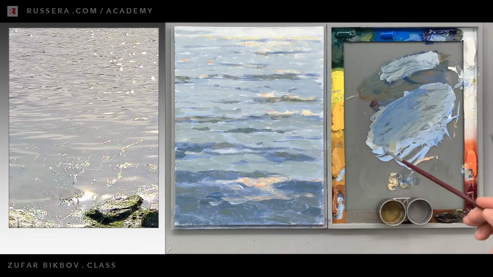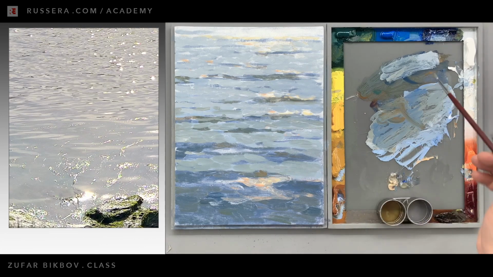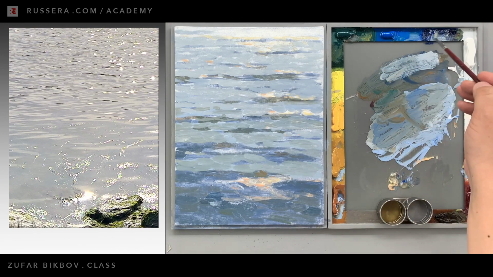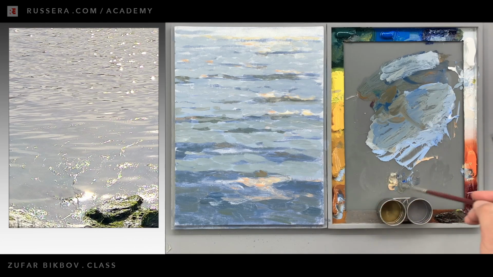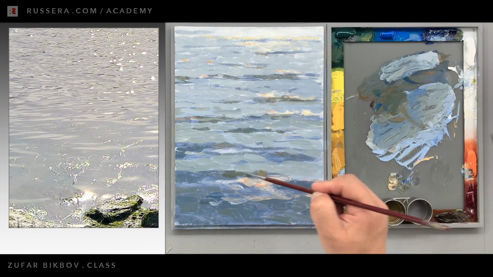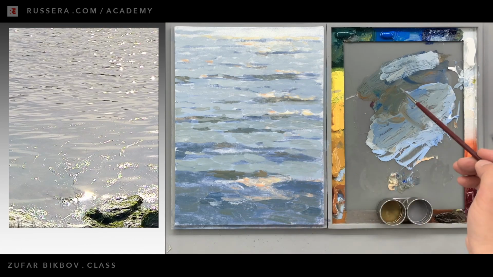So now a darker part in here, and some green, more and more, trying to achieve more and more color variety. Especially for green water, they start looking really nice.